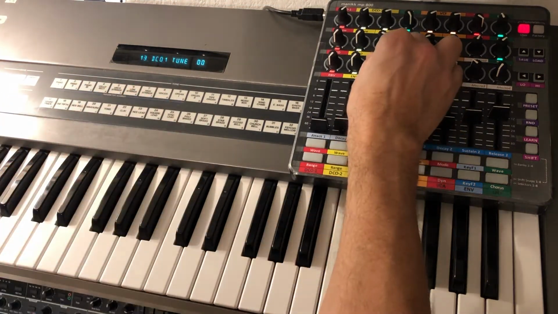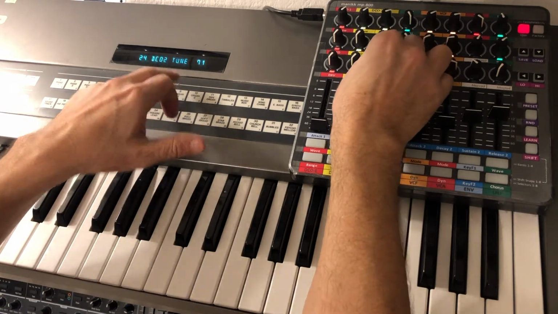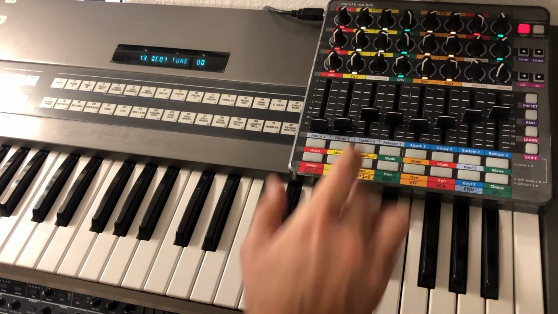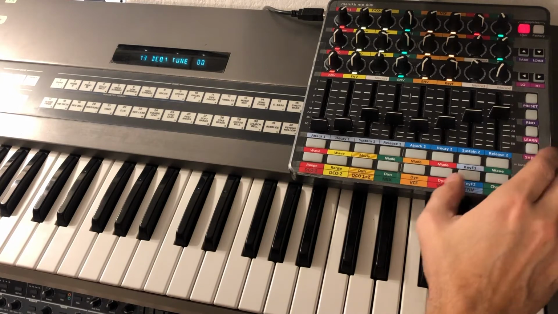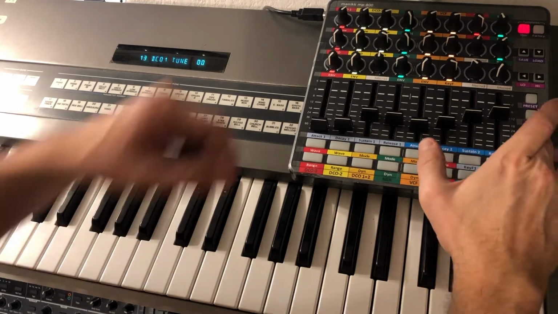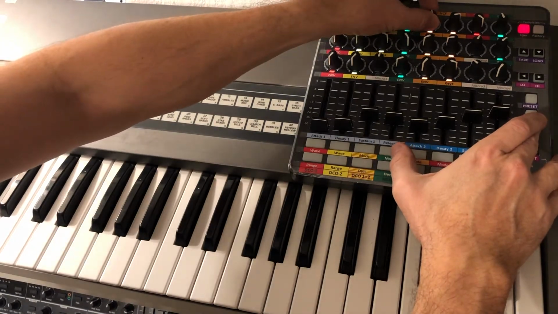In the display you will see text and values flickering because it changes multiple parameters very fast. It is also possible to adjust the ranges for each parameter in a macro. We press and hold Learn. Select the macro to learn. We include VCF frequency.